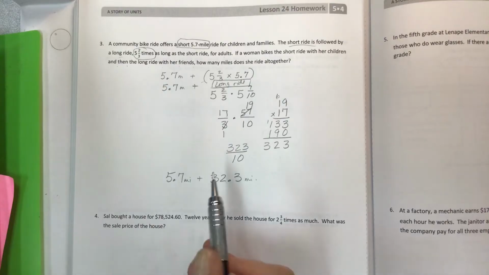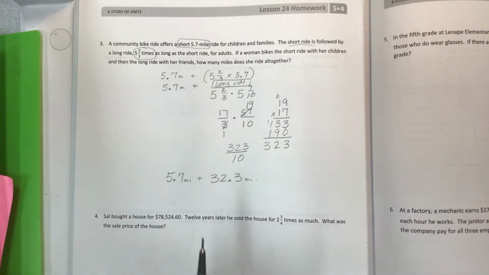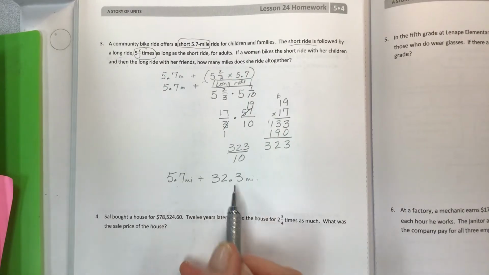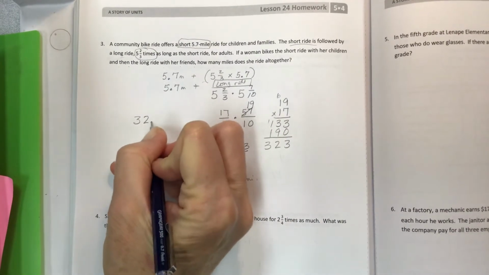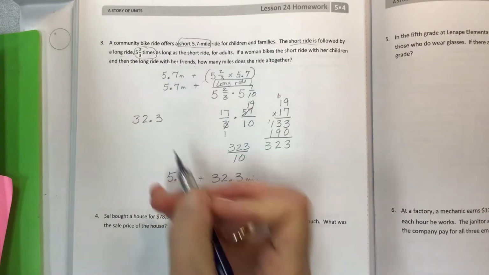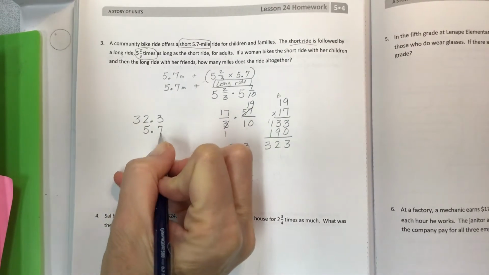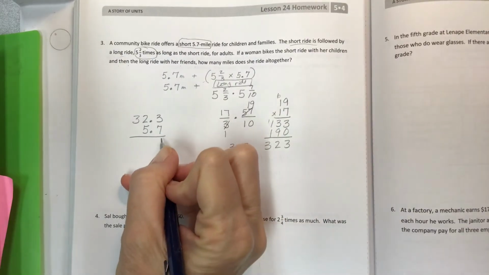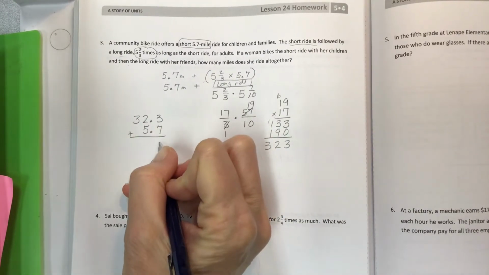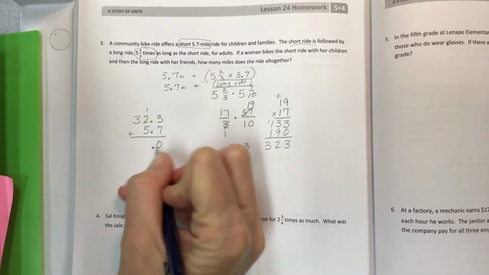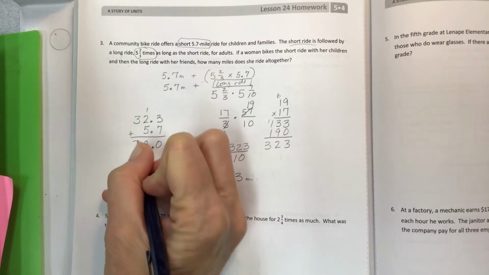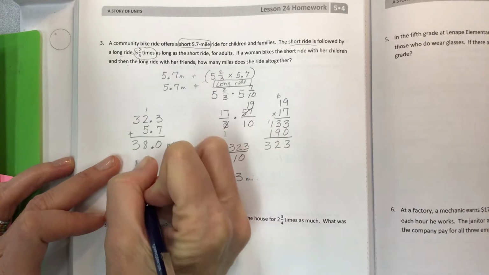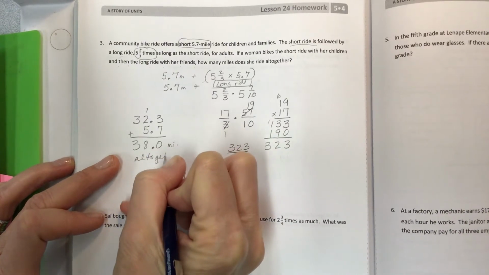But don't forget, when you add and subtract with decimals, you have to line them up. So be very careful to anchor the decimal. Not that you would make too big of a mistake here, but if you put the 5 and the 7 here, that would, of course, be tragic. So 7 and 3 is 10, carry the 1, decimal down, 5, 6, 7, 8, and 3. And so that is 38 miles altogether.